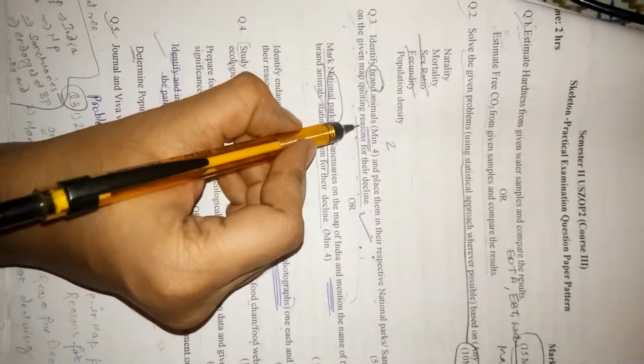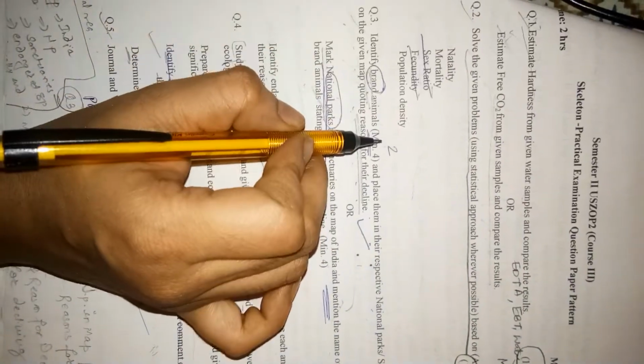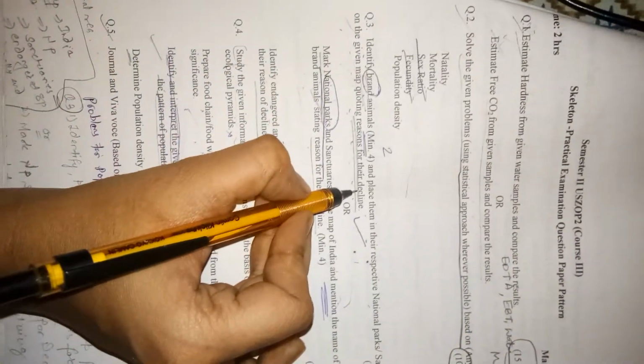In the second alternative you have to mark the national park or the sanctuary, and you have to also mention the reasons for the decline, which is very important, because 5 marks आपको मार्क करने पे नहीं मिलेंगे, आपको रीज़न फॉर डिक्लाइन भी लिखना होगा. ठीक है, नेशनल पार्क और सेंचुरी एंड रीजंस फॉर डिक्लाइन दैट यू हैव टू मेंशन.